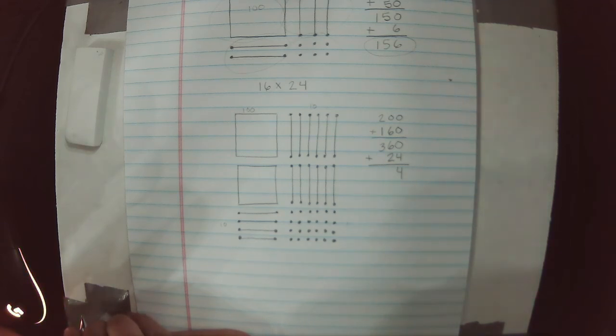What would it be, Jada? 6 plus 2. Oh, Jada's internet messed up.